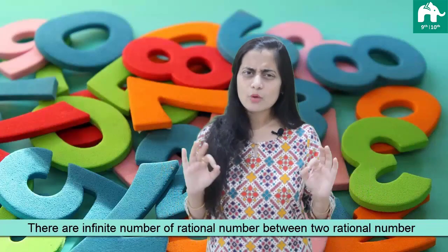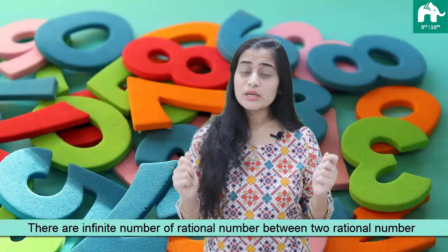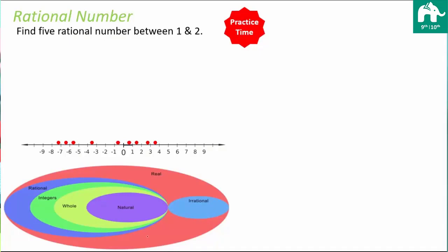Are you curious to know how we find numbers lying between two rational numbers? Let's understand that. Let's try to find 5 rational numbers between 1 and 2. So we have to find numbers between these two, that is 1 and 2. 1 can be written as 1 by 1, 2 can be written as 2 by 1, correct? Now, how do we find these numbers? Just now I told you that there exist infinite rational numbers between any two numbers. With that logic, there exist infinite rational numbers between 1 and 2. So I will show you how, okay?